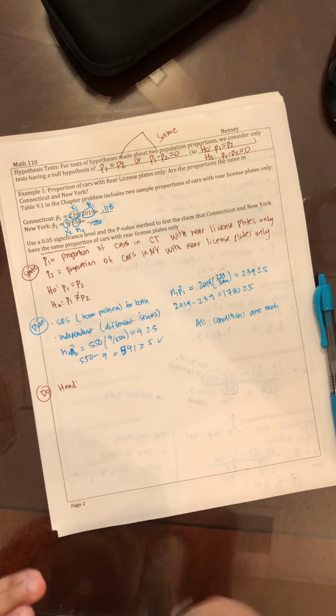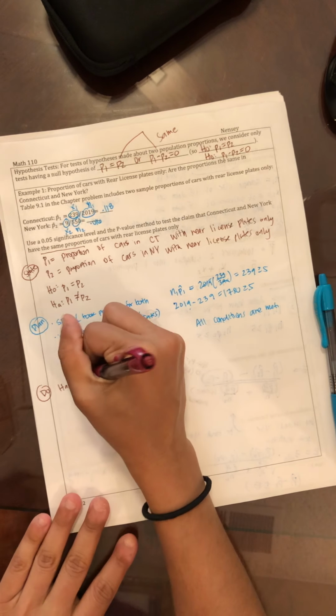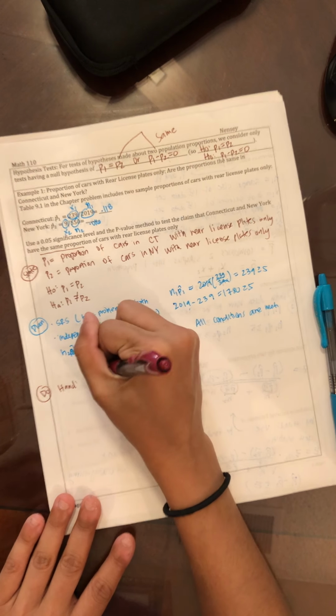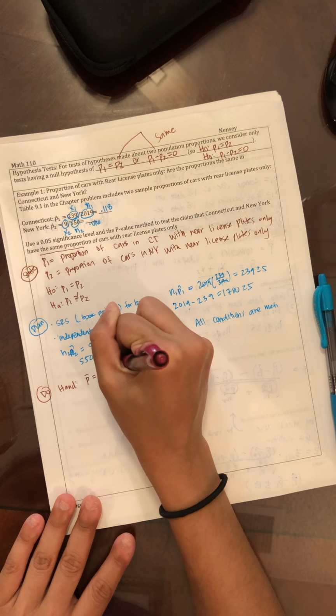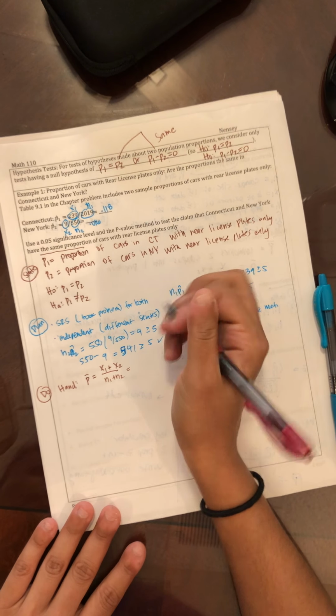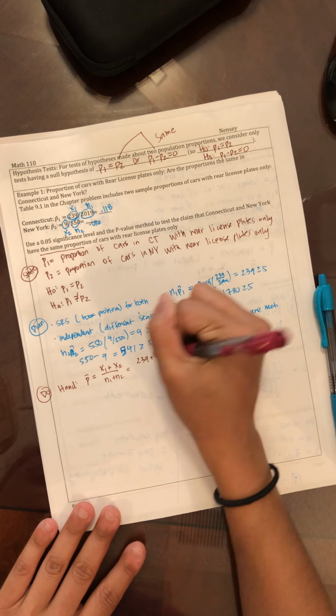If you're doing it by hand, the first thing I want to do is find the pooled value. Okay, so I'm going to do P bar is equal to, and I'll write the formula out. X1 plus X2 over N1 plus N2. So X1 is 239 and X2 is 9.